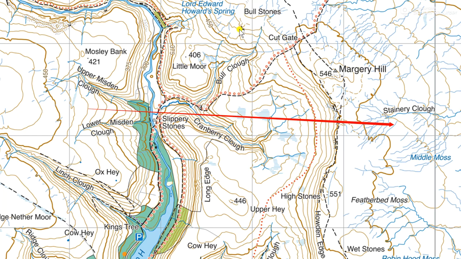bull stones area, because if we were there we wouldn't be able to look along and look directly up that clough. We'd be looking across these two, so that wouldn't work. Could we be at Marjorie Hill over on this steeper ground here? Well, again, we wouldn't be looking straight up the clough, we'd be looking a little bit more across, cutting across the top of this lower Misden clough. So I think we're more looking due east-west really on that one.